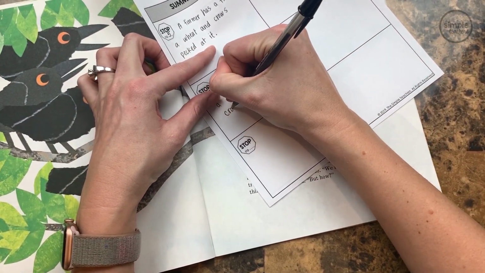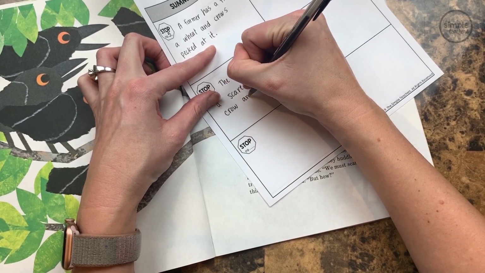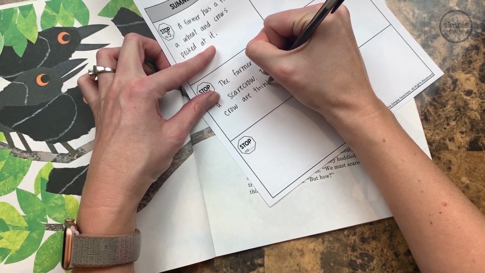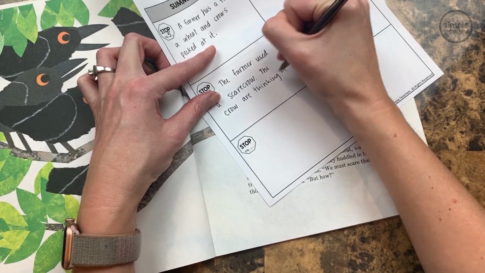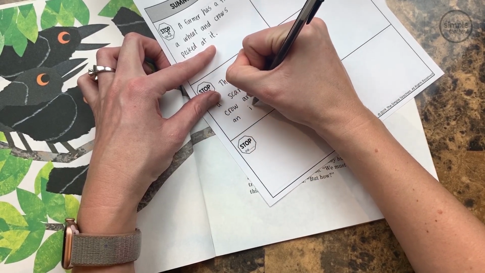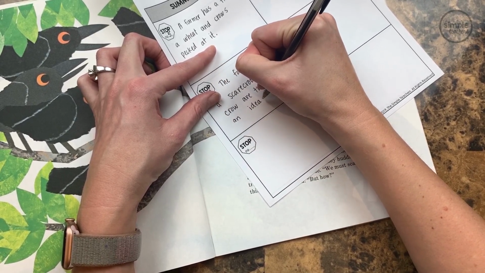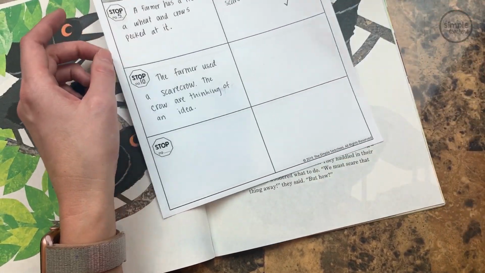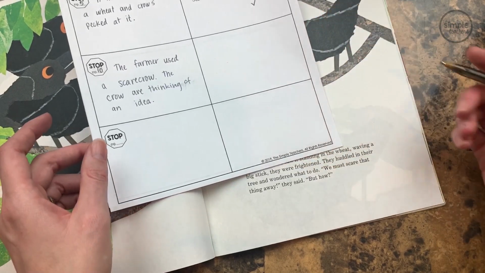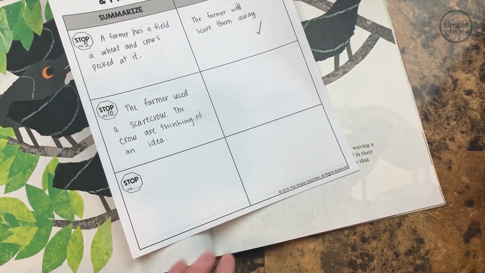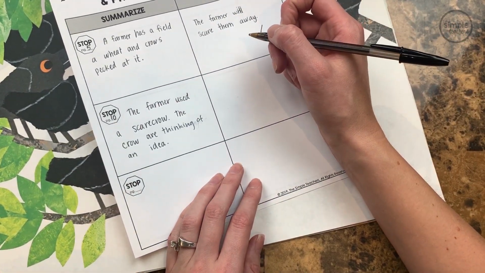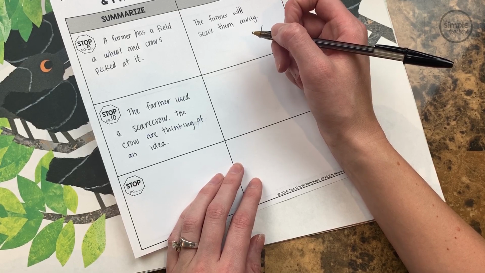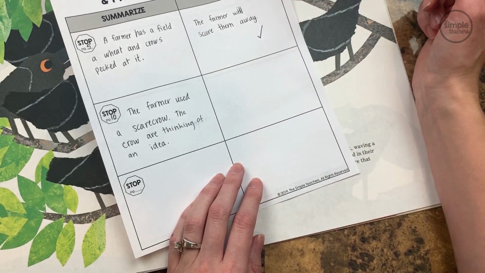The crows are thinking of an idea to scare away the scarecrow. Okay, so my prediction could be what in the world they're thinking of, right? What prediction do you have? I don't know what crows could do.